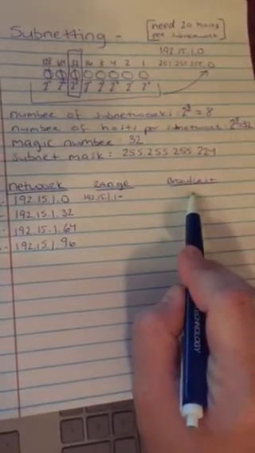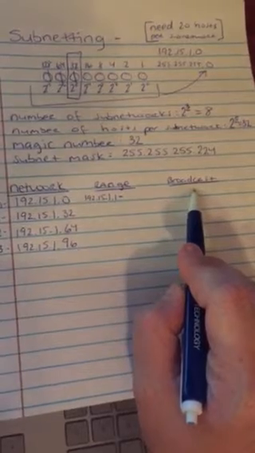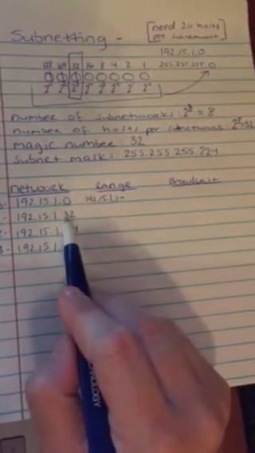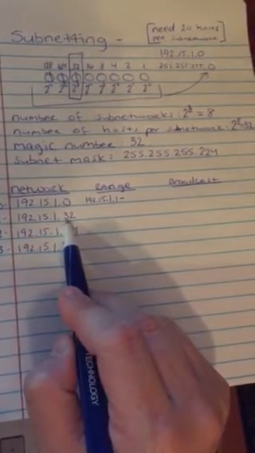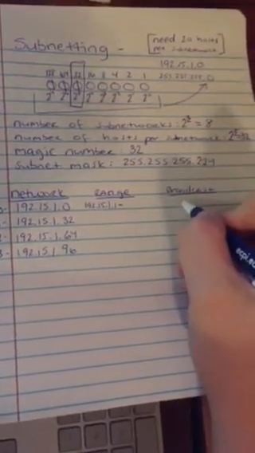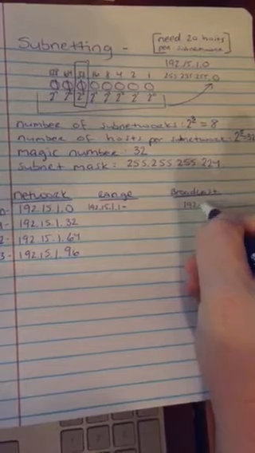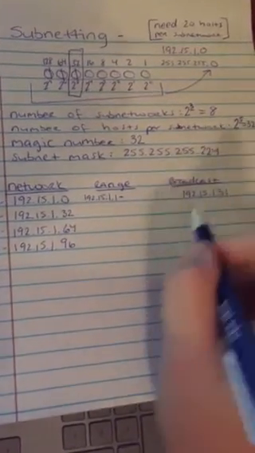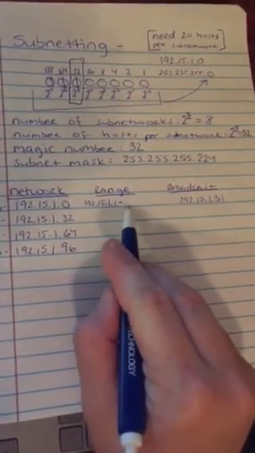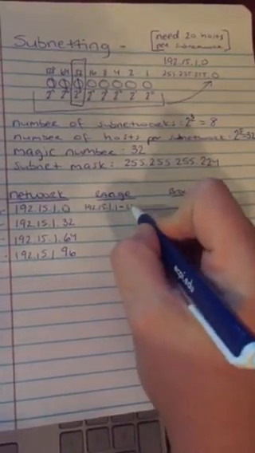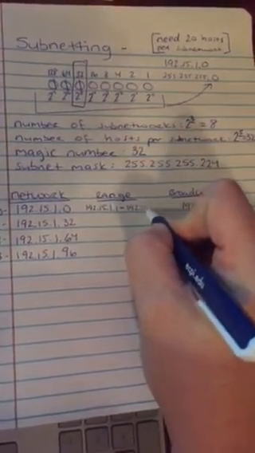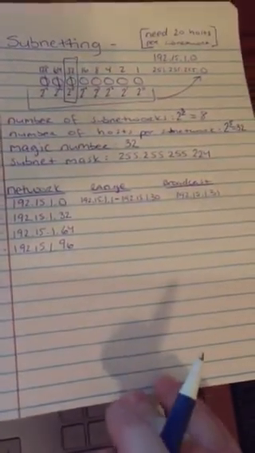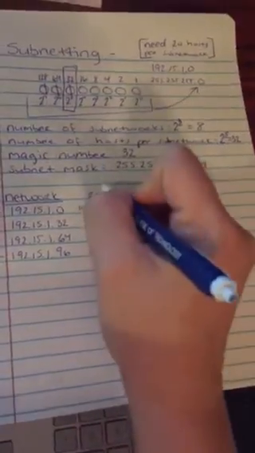Let's first find our broadcast address. The broadcast is the very last possible address before you get to your next network. So my broadcast is going to be 192.15.1.31. So that makes the high end of my range 192.15.1.30.